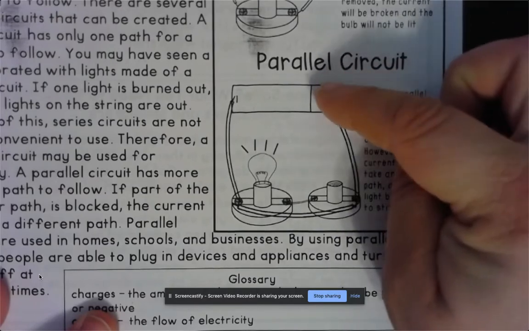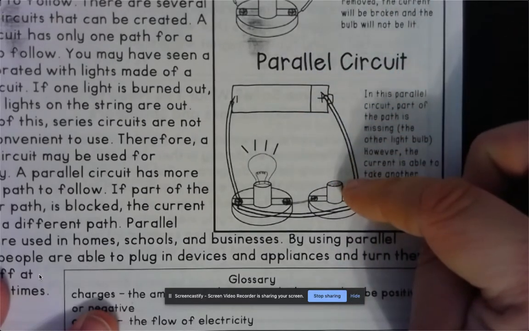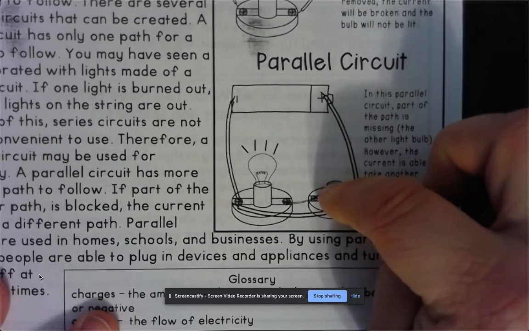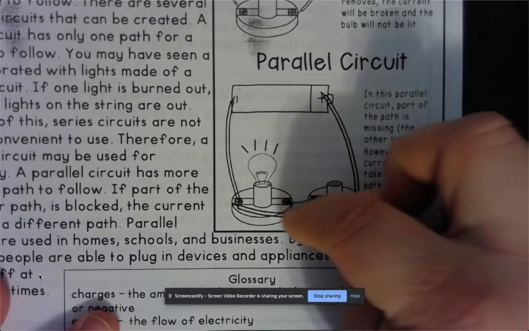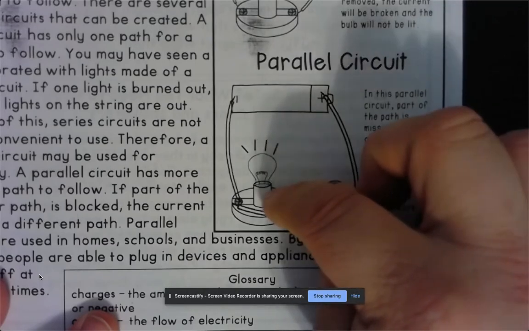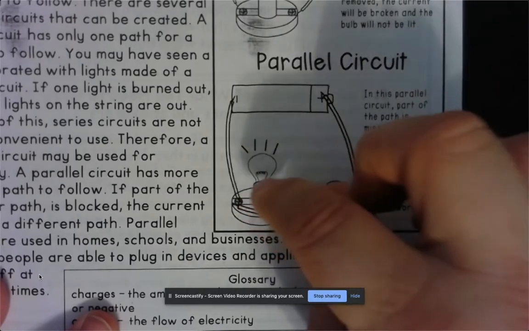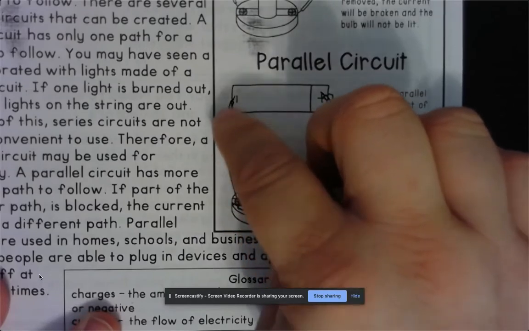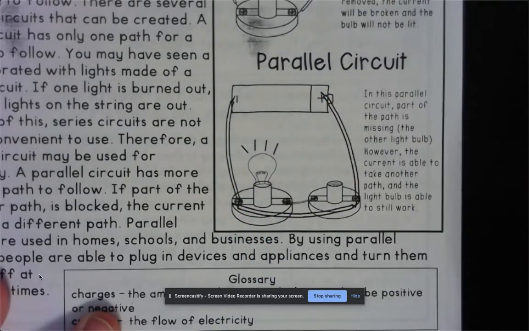So our path goes from the battery through the wire, and there's this first light bulb. But there's also another wire here. So it can go here and connect to that light bulb, or it can go this way and connect to this light bulb to light it up. And then there's another line that goes to our battery.